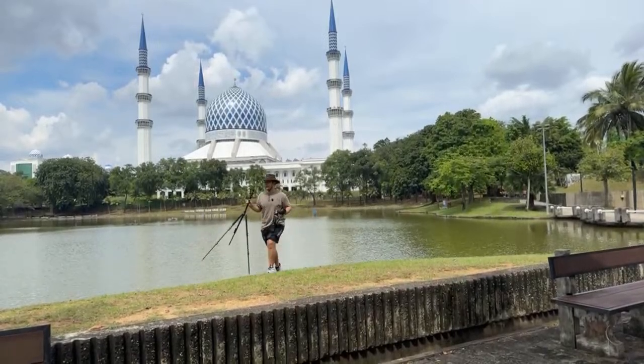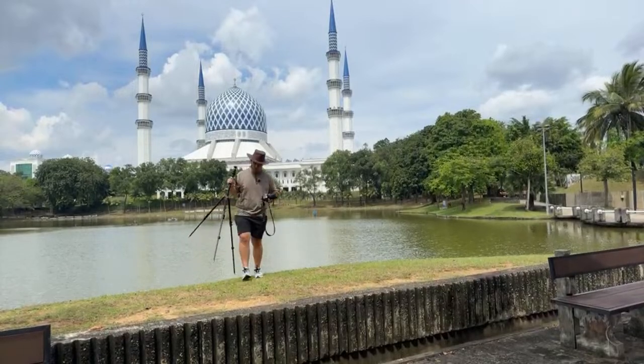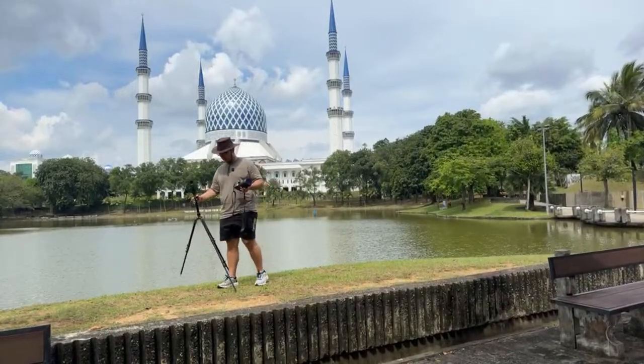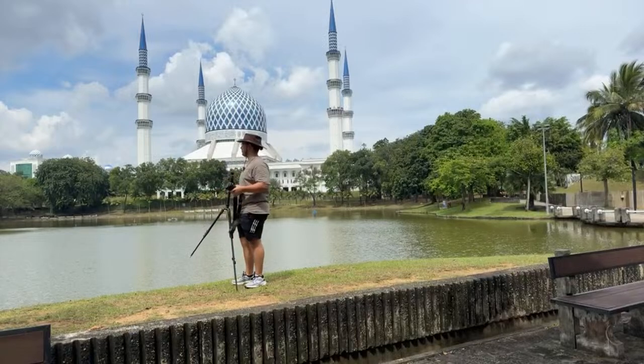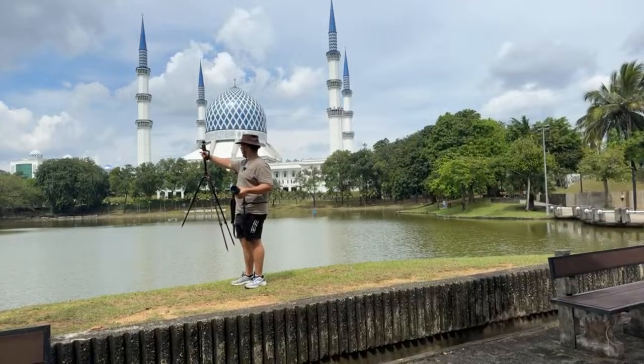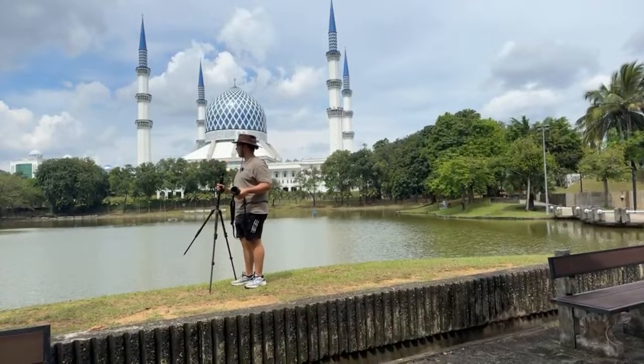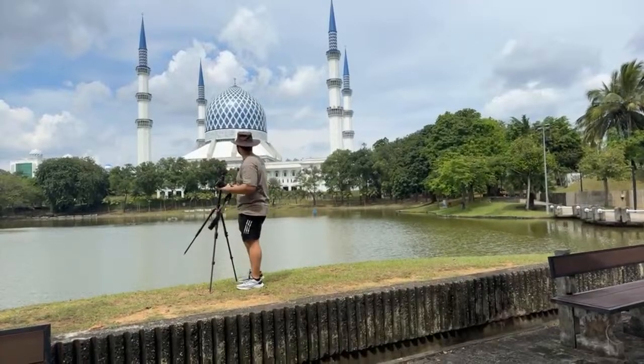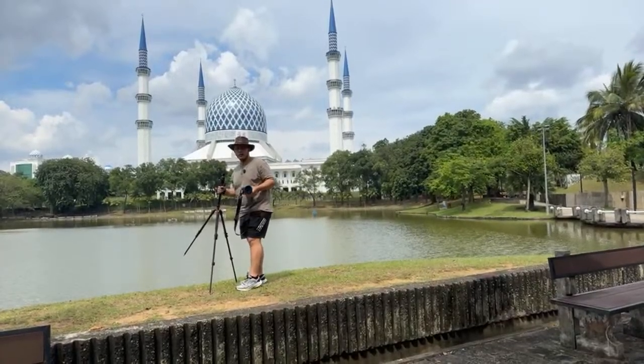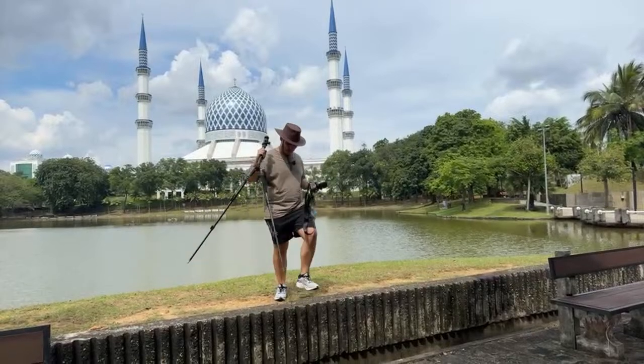That's gonna be it for now for this live stream. What I will be doing is I'll be going around the park more. There's another dome over there. I want to go see if I can get another nice shot of the mosque from there. But that's it for now.